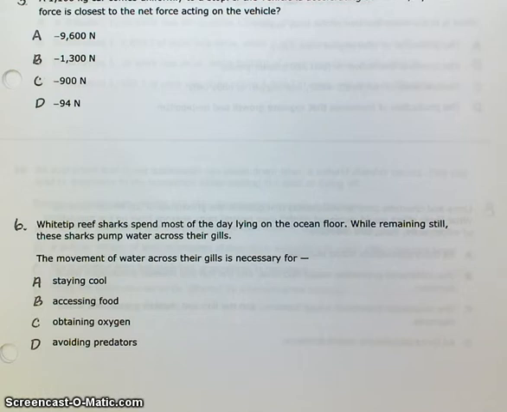Number 6, white tip reef sharks spend most of the day lying on the ocean floor. While remaining still, these sharks pump water across their gills. The movement of water across their gills is necessary for A, staying cool, B, accessing food, C, obtaining oxygen, D, avoiding predators.